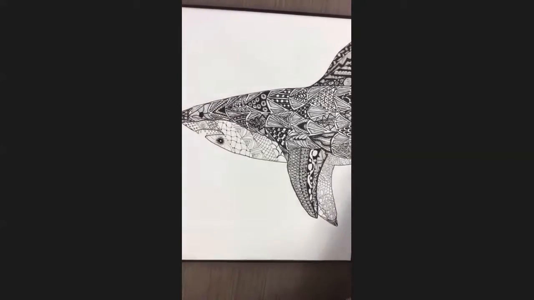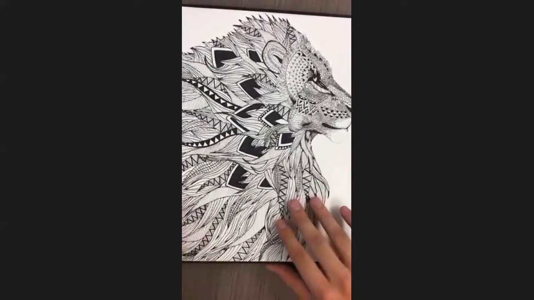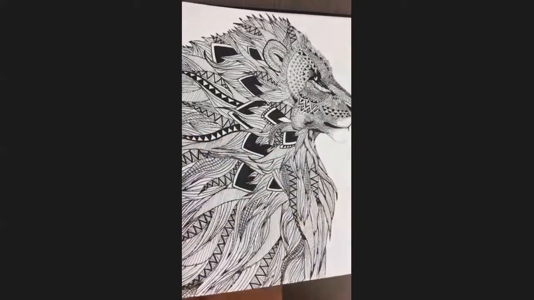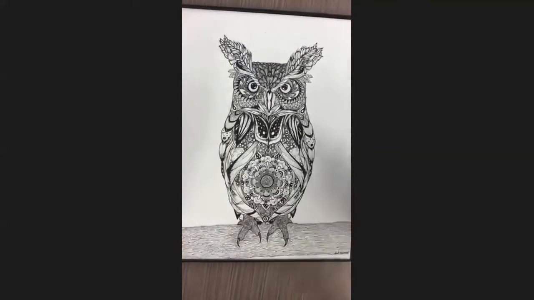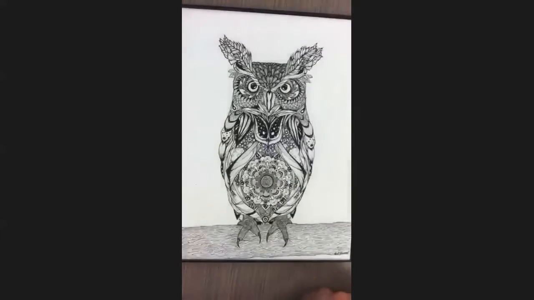And this other one, I drew a lion. Pretty cool. I want to give credit where it's due: this lion and this owl are actually other designs I saw on the internet. I think the owl incorporated parts of different owls I saw. So these are not my original designs, just so you guys know. We're not going to copyright them. The shark is my own, which is why the shark is not as good as the lion and the owl. But alas.